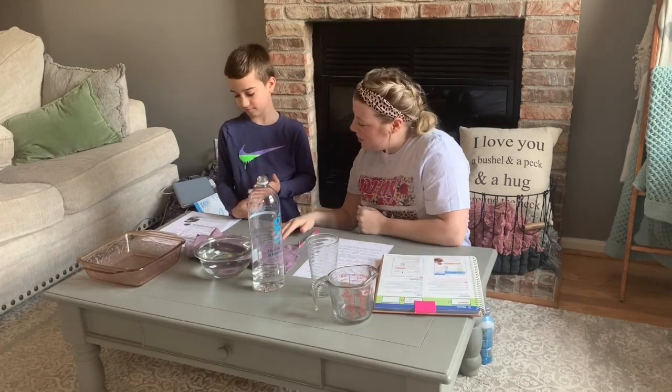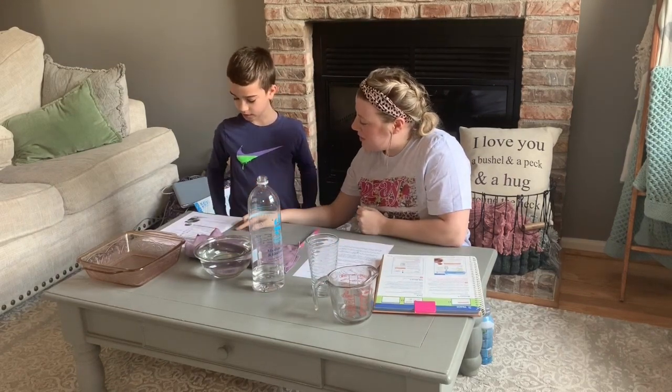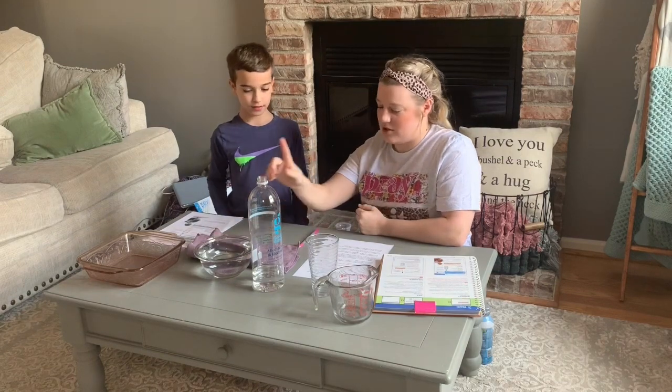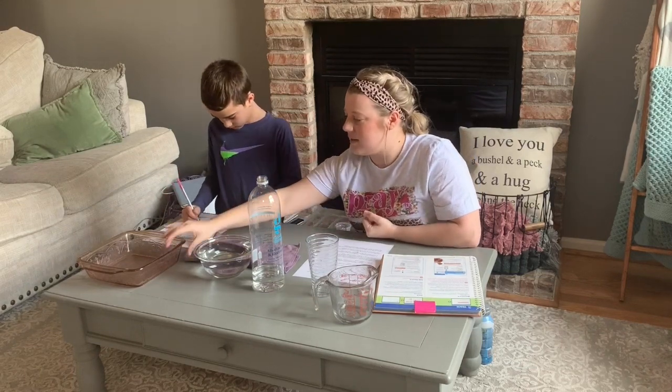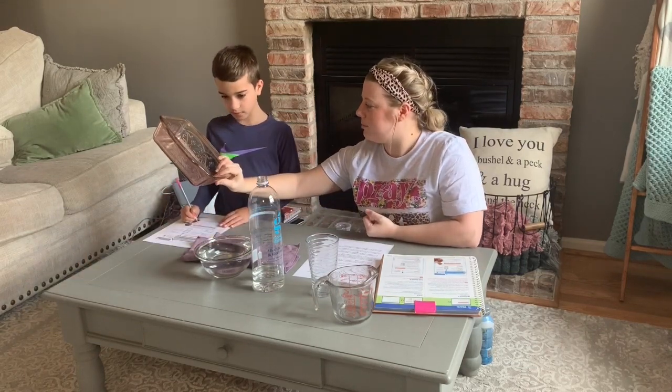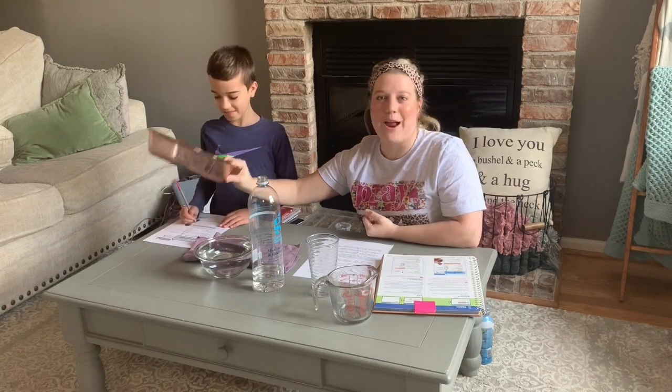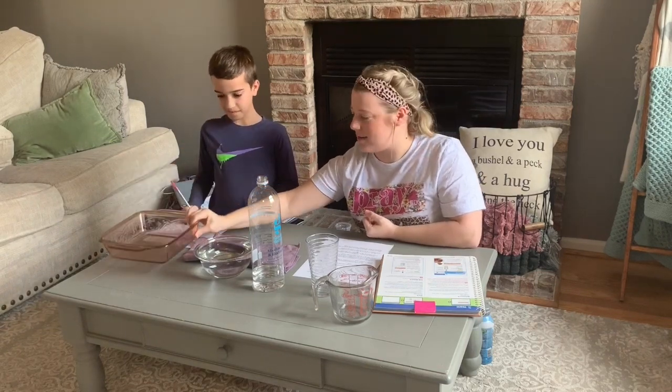Okay, so your guess was what? Less. And what was the actual? Less. Good job. All right. So now we have our third and final container. What are you going to call this one? Brownie pan? That's what you said earlier? Brownie pan. This is what we make brownies in.